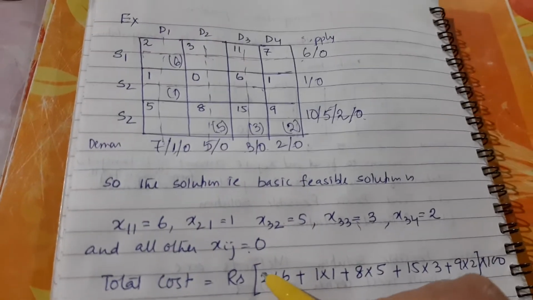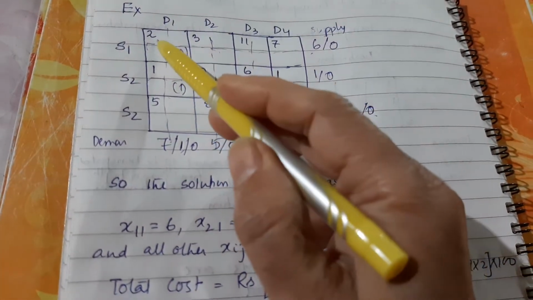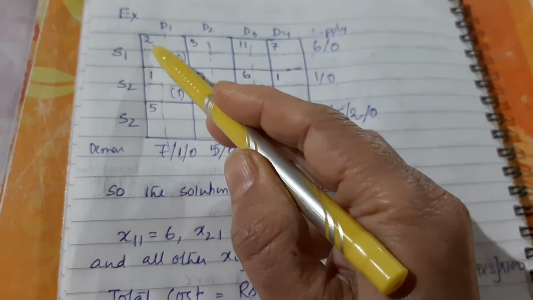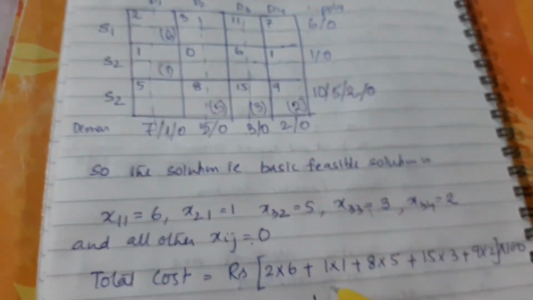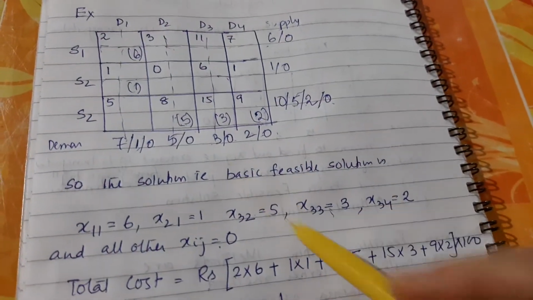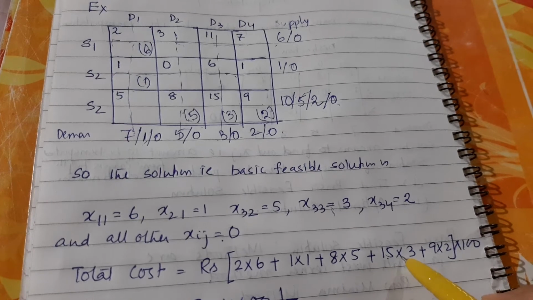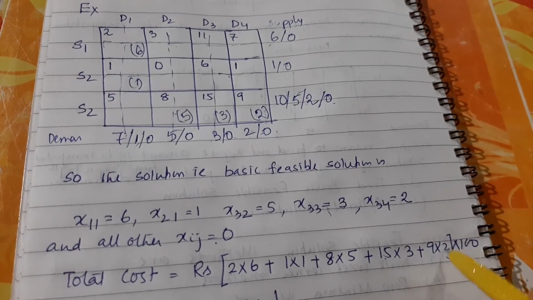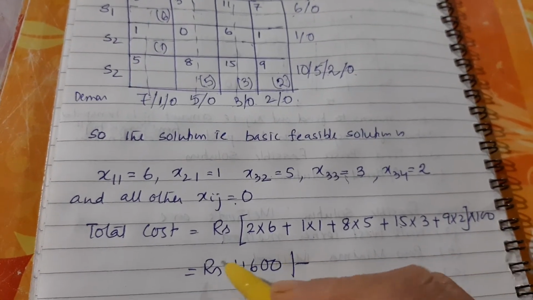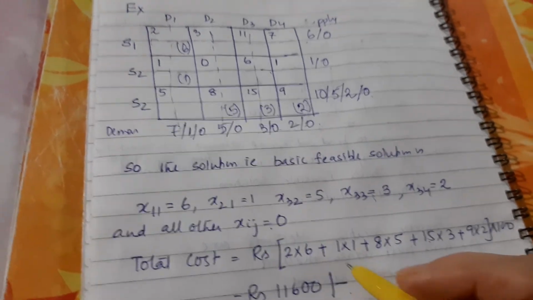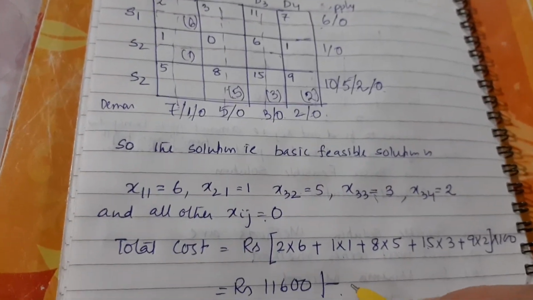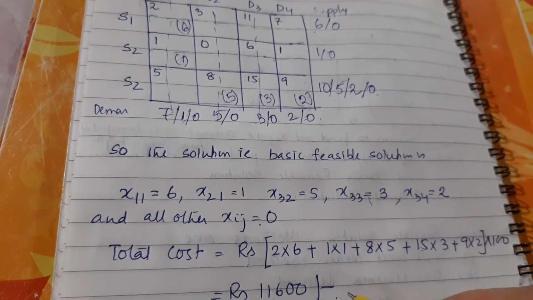And what is the cost? The cost is nothing but the cost of transporting one unit from S1 to D1, which is 200, so 2 into 6, plus 1 into 1, plus 8 into 5, plus 15 into 3, plus 9 into 2, all multiplied by 100. Total cost is 11,600. So, this is how we find the basic feasible solution by the northwest corner method. Thank you.